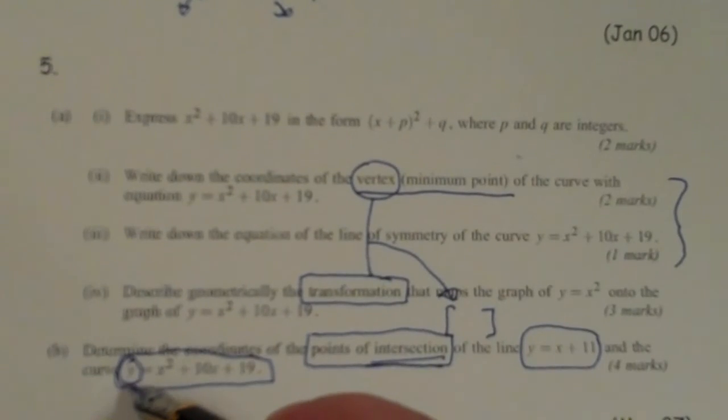Substituting one into the other is very easy in this case because y is the subject of both. If we take y equals x plus 11 from the first equation, and then this y here, write as x plus 11 equals the other side. You've then got a quadratic equation for x.